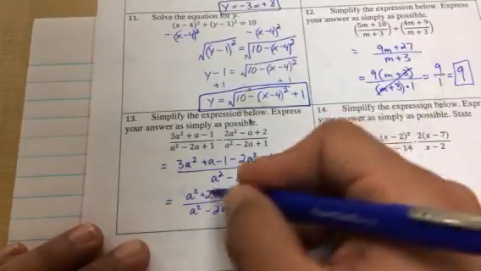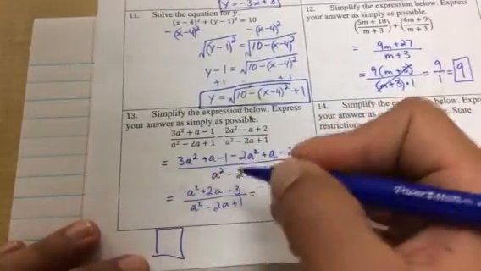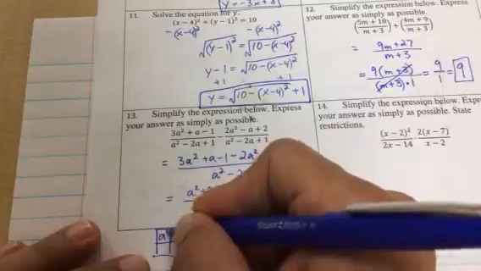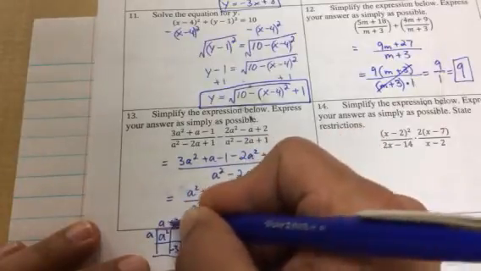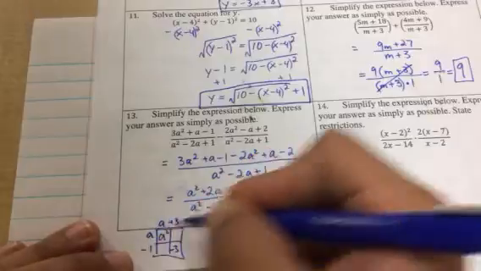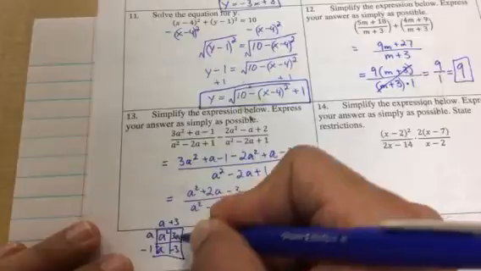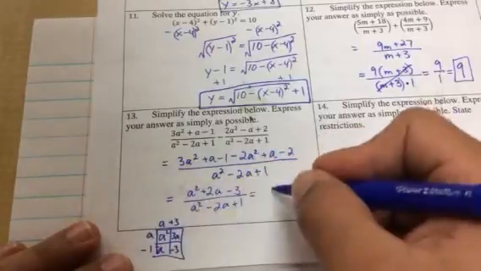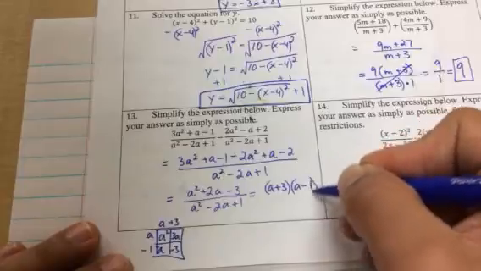So let's factor the numerator first. So the numerator is going to factor to positive a plus 3 and a minus 1. And that'll leave us with this over here, so that works. So this one factors to a plus 3, a minus 1.